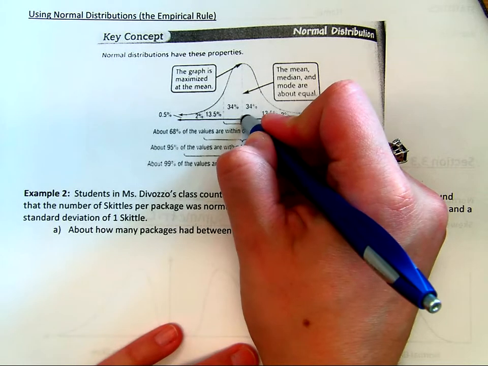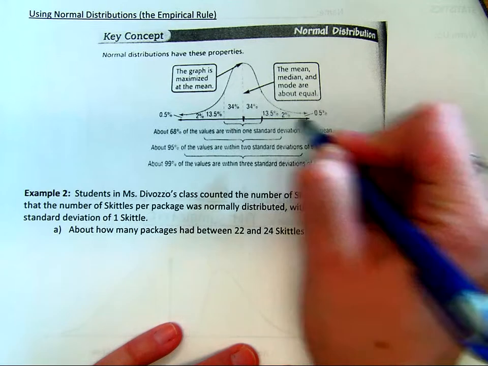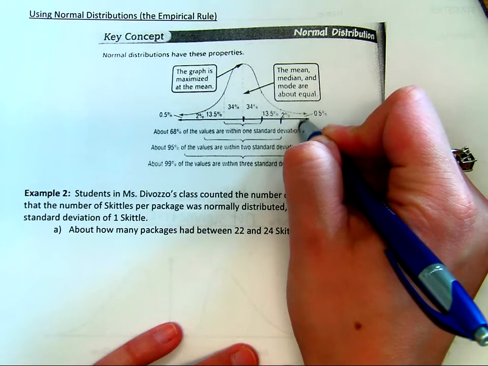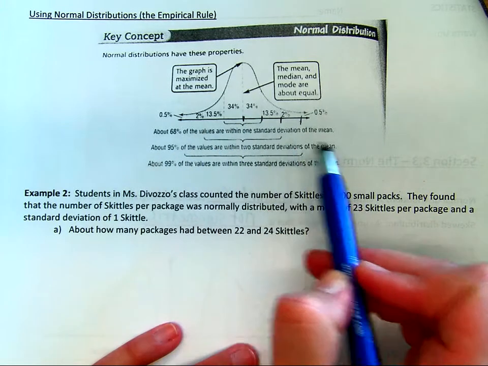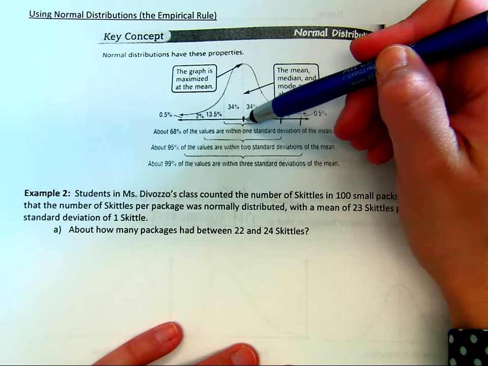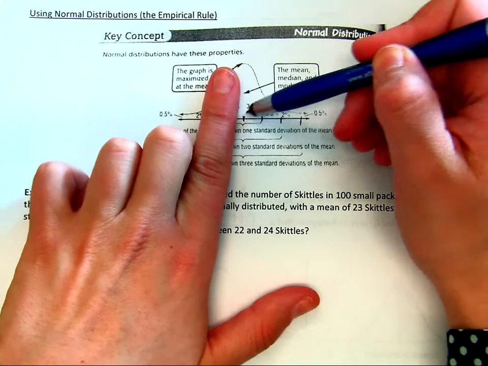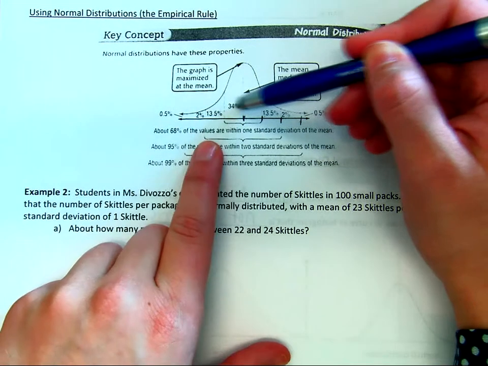So this is our mean, this would be 1 standard deviation away, this would be 2 standard deviations away, and this would be 3 standard deviations away. Between the mean and 1 standard deviation away, that's to the right side of the mean, that's 34% of your data. Same with the left side.